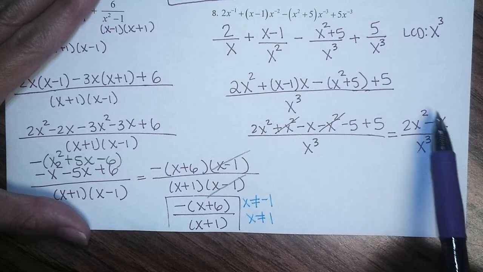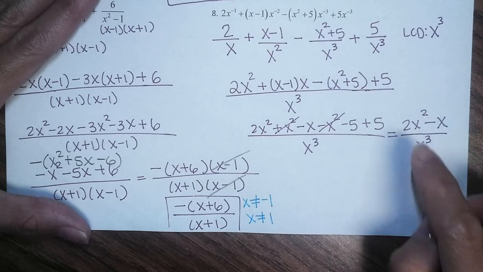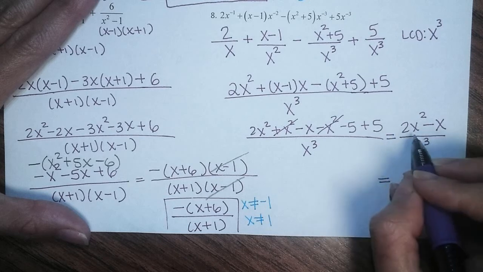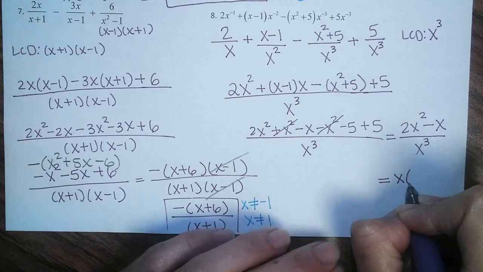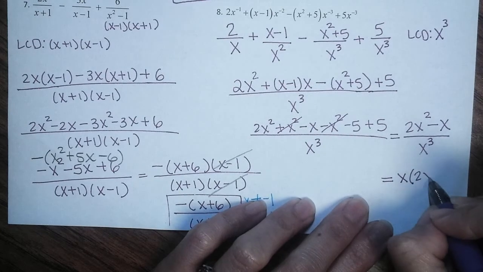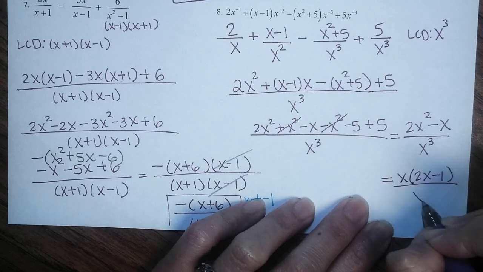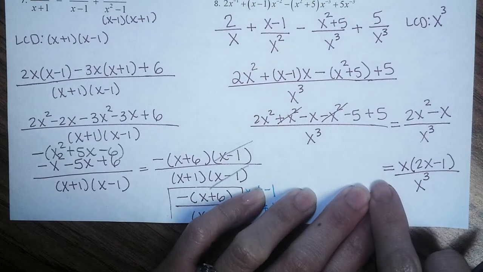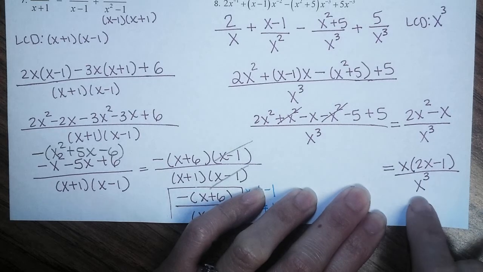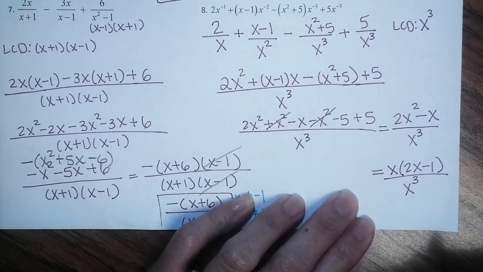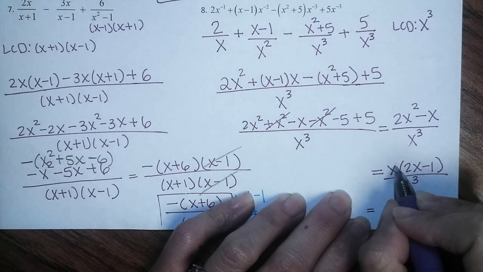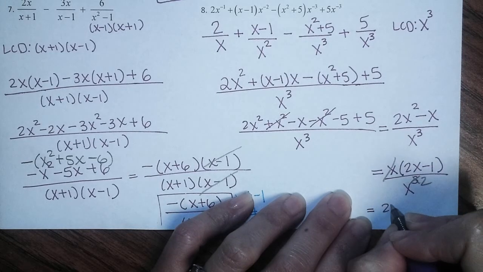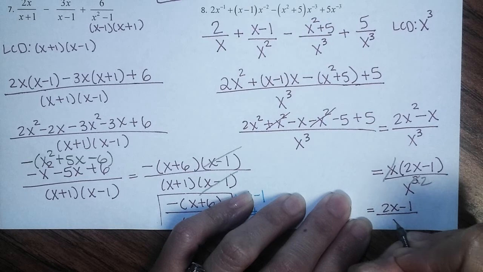So now make sure you completely factor your numerator to see if anything cancels. On my numerator, I have an extra x that can be factored. So x times 2x minus 1 over x cubed. Because I did factor an x out of the numerator, I can cancel it with one of the x's on the denominator. So for my final answer, that's going to cancel with one of these, so that'll become a square. So 2x minus 1 over x squared.